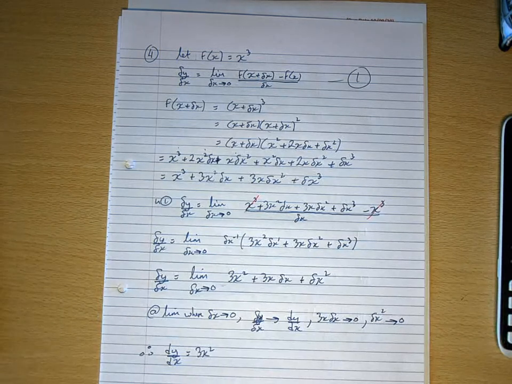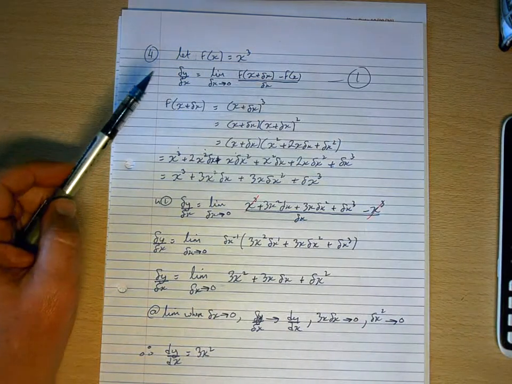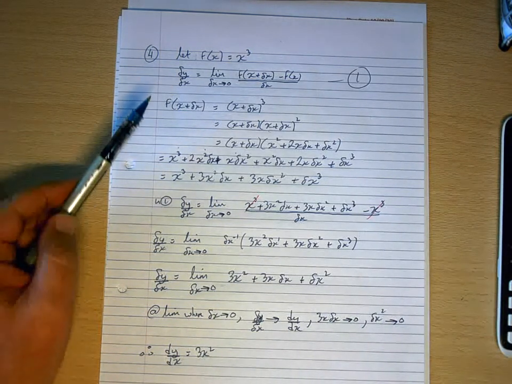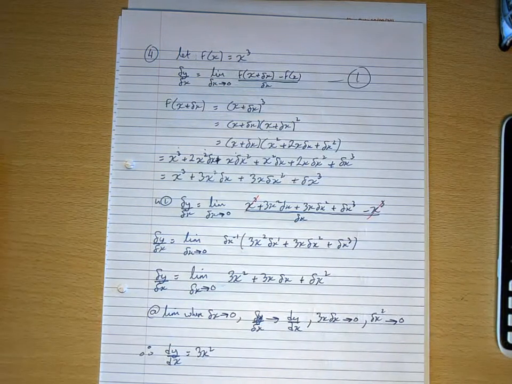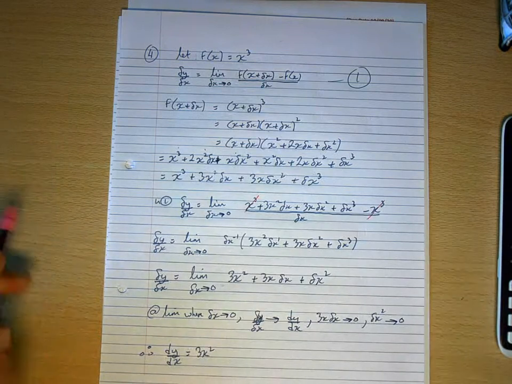So as I said in class, that isn't something that's examined in A2. It's a standalone AS thing, so don't lose sleep over it. But I do want on occasion to show you proofs of certain things, and that's how we'll be doing it from first principles. So the marks for that, 4 marks.